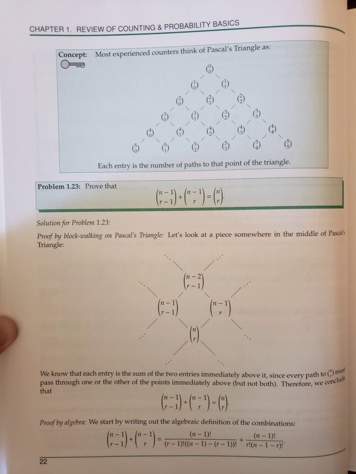Now, another way to prove this, and this is the way actually that I thought of first, is just by immediately writing down the algebraic definitions of the combinations. Now, if you remember, like if you want to do 5 choose 3, 5 times 4 times 3 over 3 times 2 times 1, you can write down combinations that way, but there's also a factorial form. So you might want to refer to that if you don't remember how to write it down in factorial form.